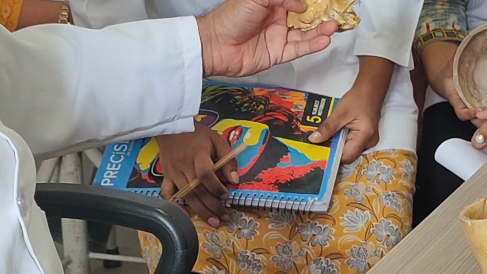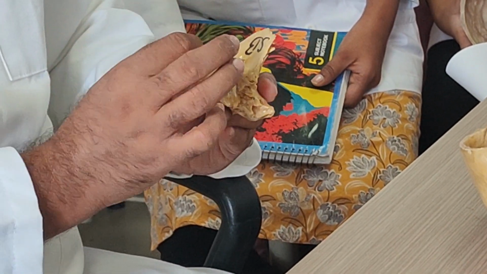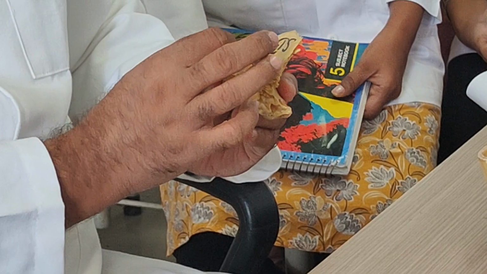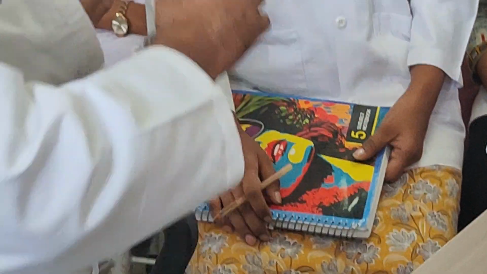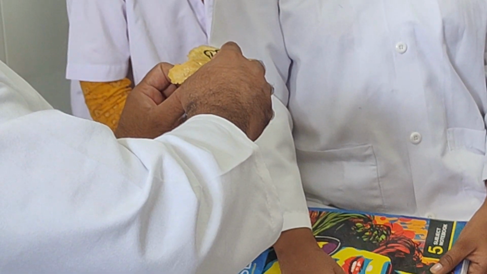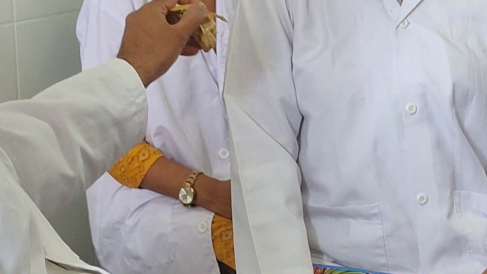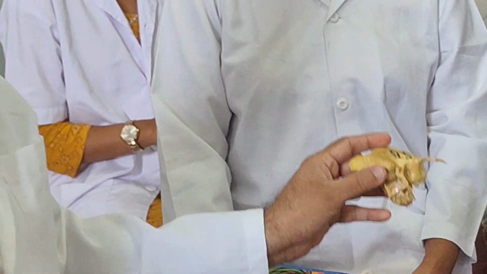Why is this suprameatal triangle important? Because if you introduce a cannula by piercing the bone, it will go to the mastoid antrum. This portion is the suprameatal triangle, and it is guarded anteriorly by the suprameatal spine. So this small bony projection is the suprameatal spine.